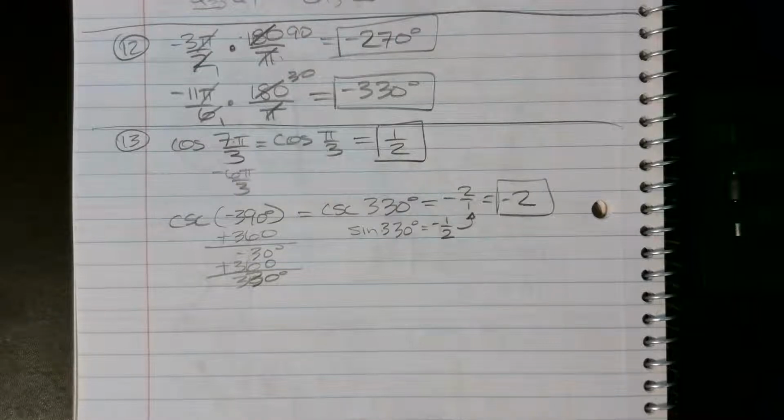All right, lots of similar type problems, which is bad for me. If you have any questions, feel free to jump in, because a lot of these problems look the same.